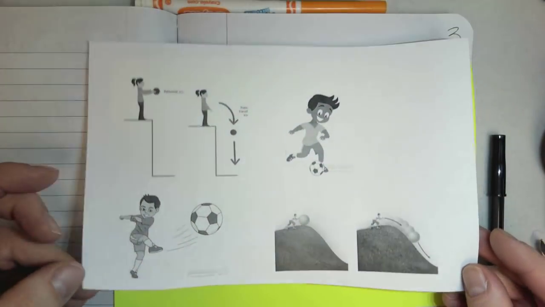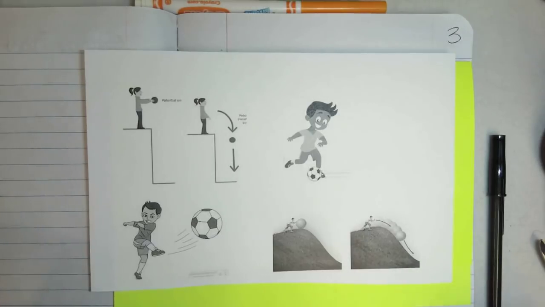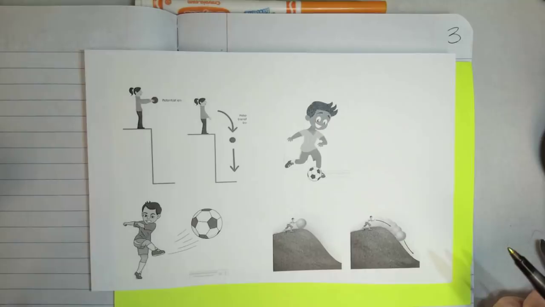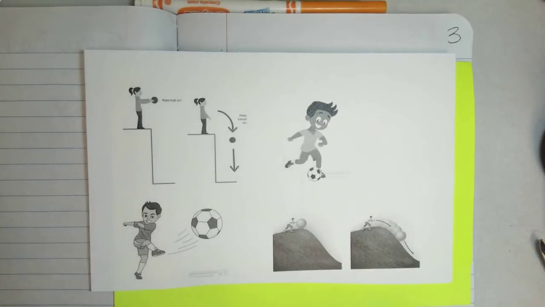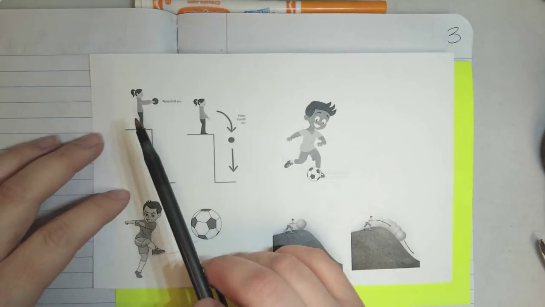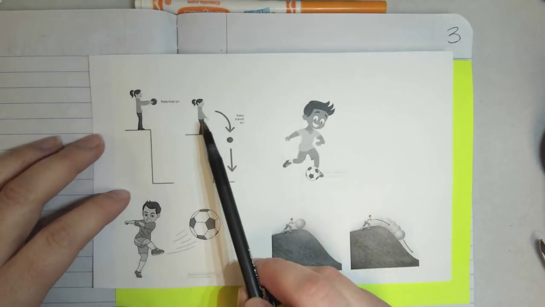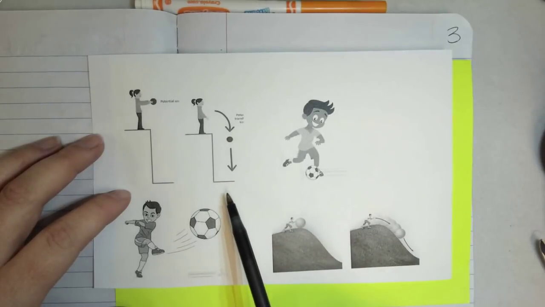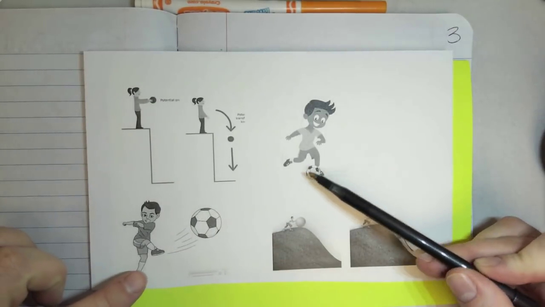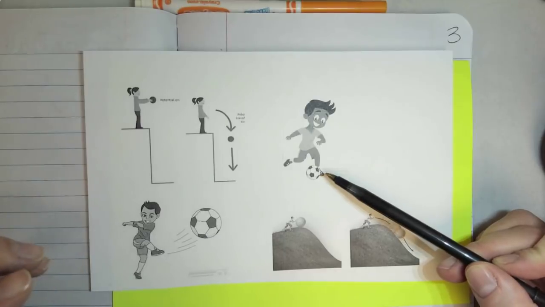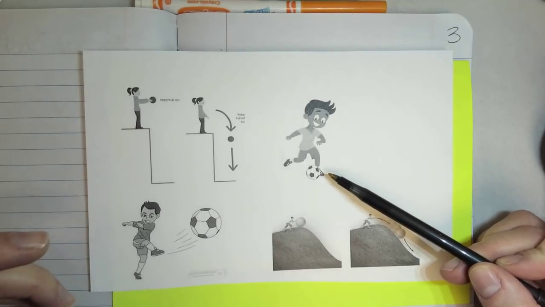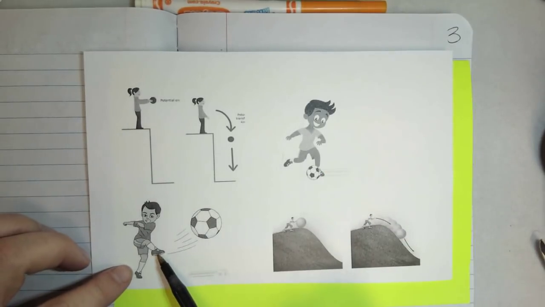So you should also have this half sheet of paper that has 6 different pictures on it. If you notice, they come in pairs, and in one picture the object is still, in the next picture the object is moving. So for example, the girl is holding the ball, and then the ball is falling down. She's thrown it. These two go together. In this one, the ball hasn't been kicked. It's sitting still and he's about to kick it. And in this one, it has been kicked.